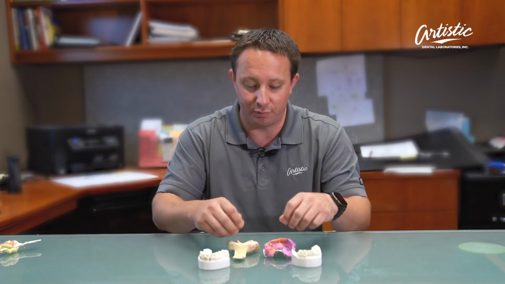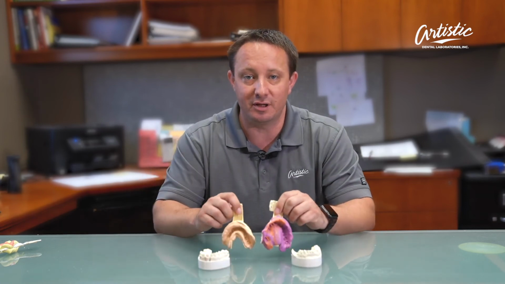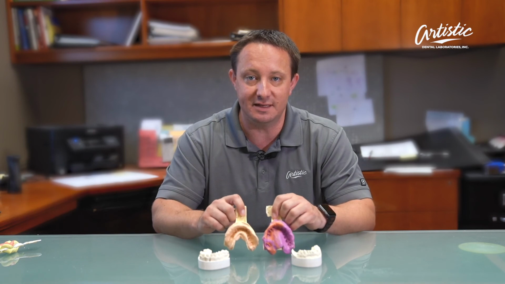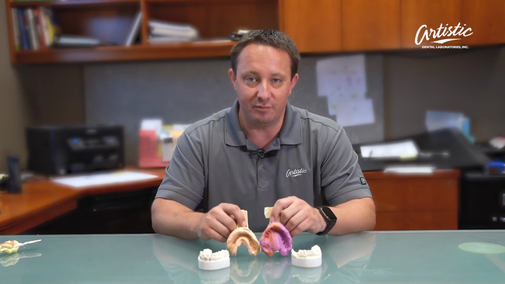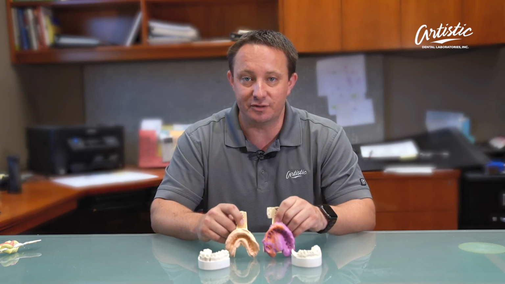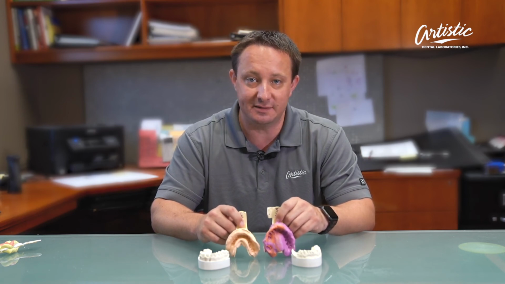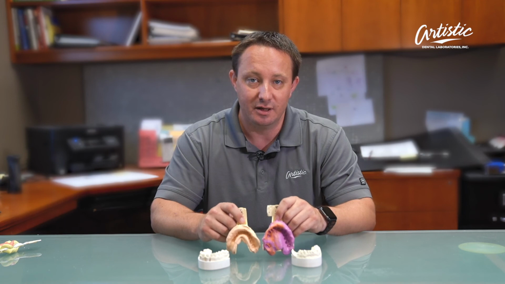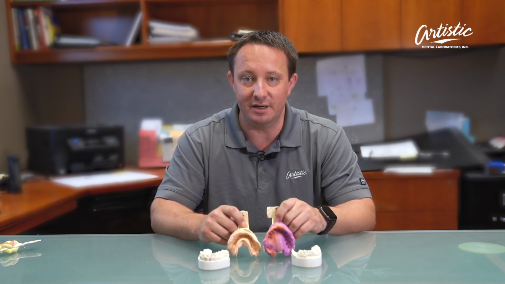As you know, everything starts with the foundation of the case. And without giving us the proper impressions and the proper clarity on where our devices need to fit to, we really don't have much of a chance of getting it to fit right. This causes complications and frustrations for both the practice, the patient, and the laboratory. Remakes aren't profitable for anybody, and that's what we're here to try to reduce and eliminate today.